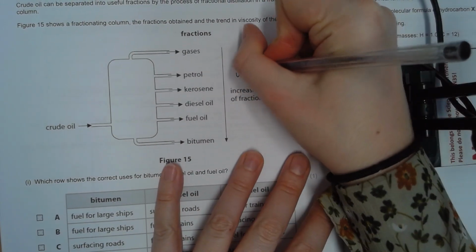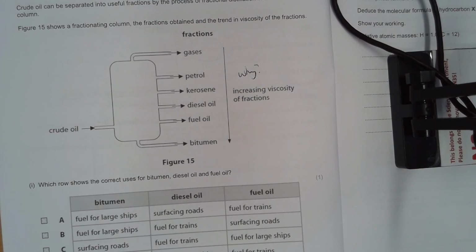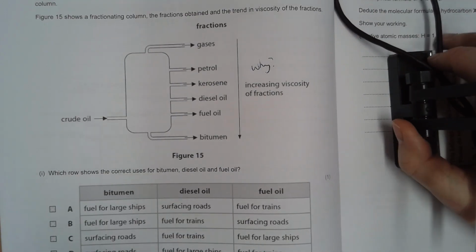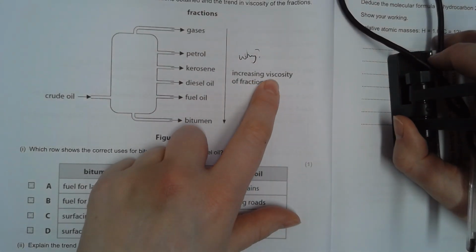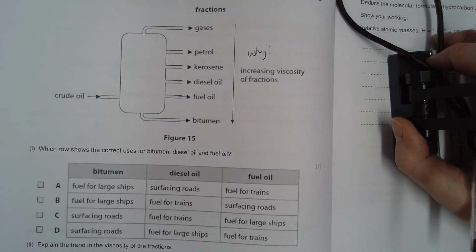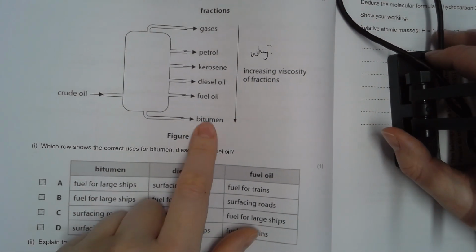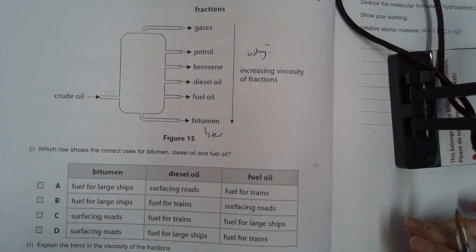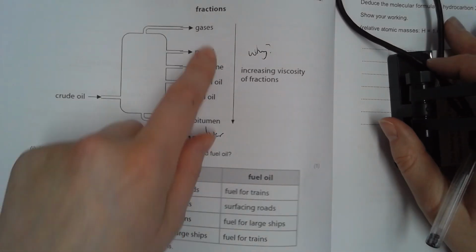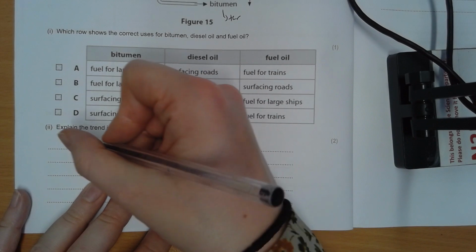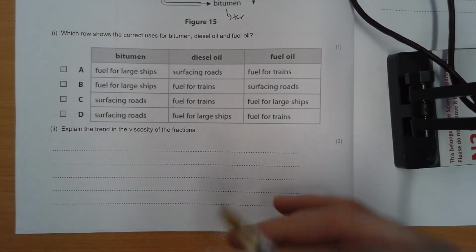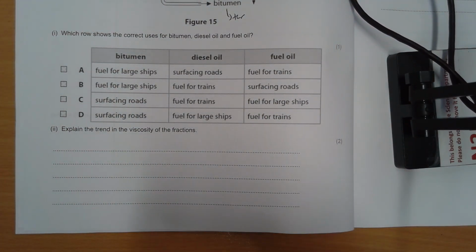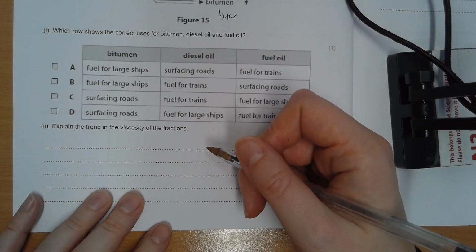That's what's being asked. So we know viscosity is how easy they are to pour, and they're saying they're getting more viscous. That means they're going to get harder and harder to pour. They become thick, sticky liquids, like bitumen, the tar that you use for the roads. They're thick and sticky. They're difficult to pour, but they want to know why. So we know that as you go down, you get an increase in size, so the molecules are getting bigger. But you need to link that to intermolecular forces. So we're going to say the molecules are getting bigger. That means the intermolecular forces are getting stronger.